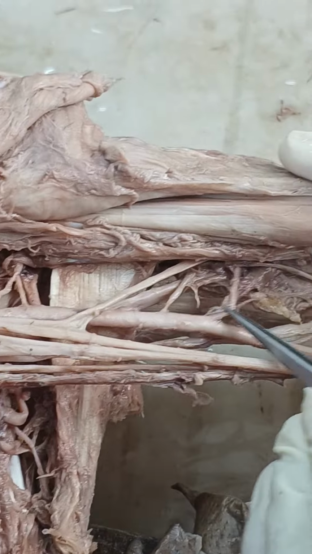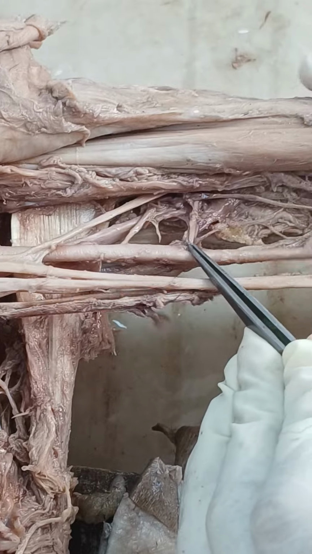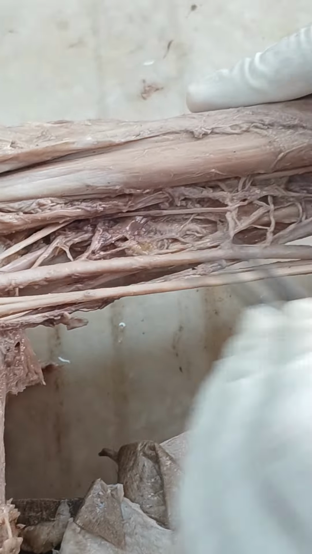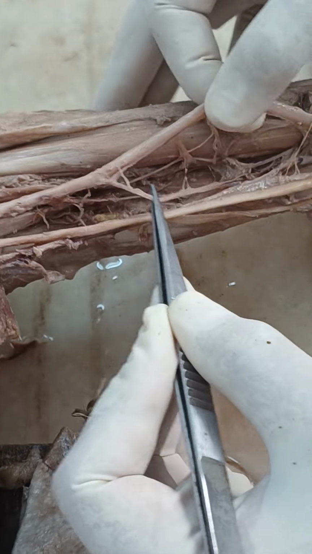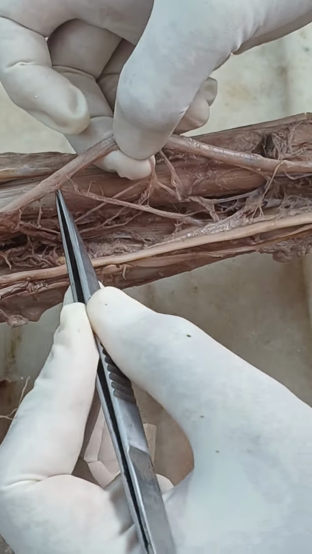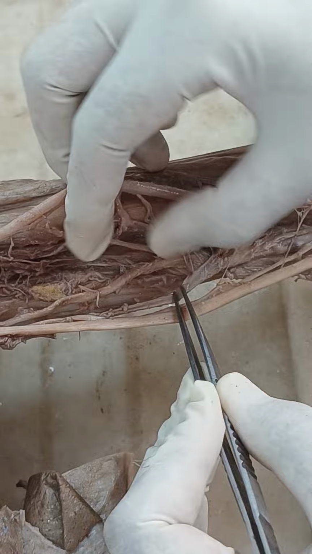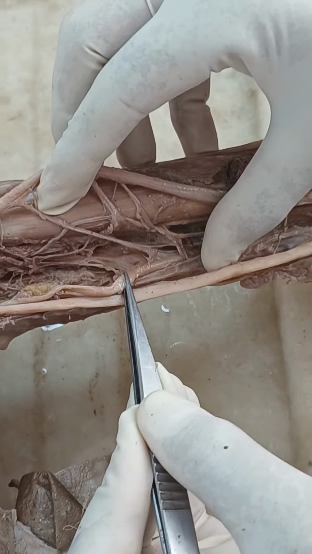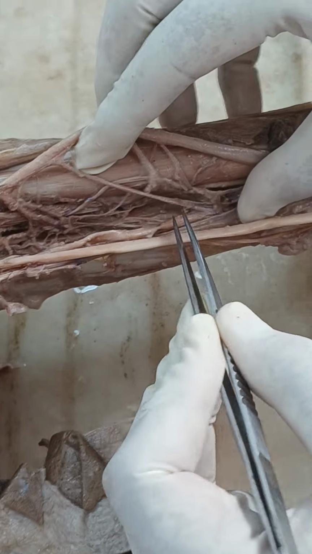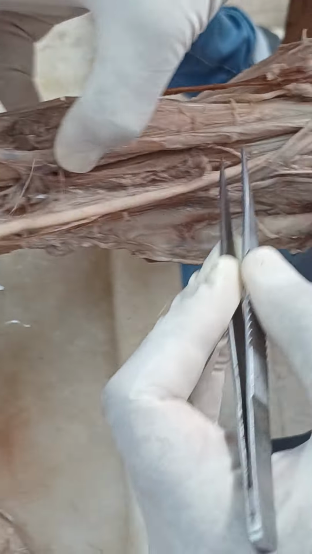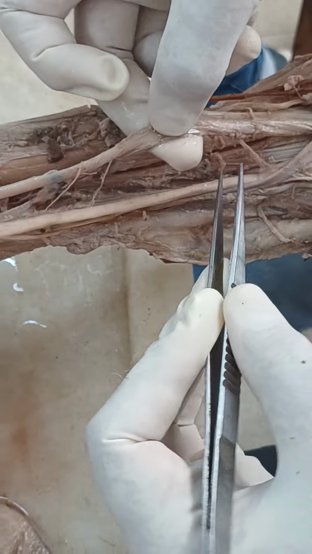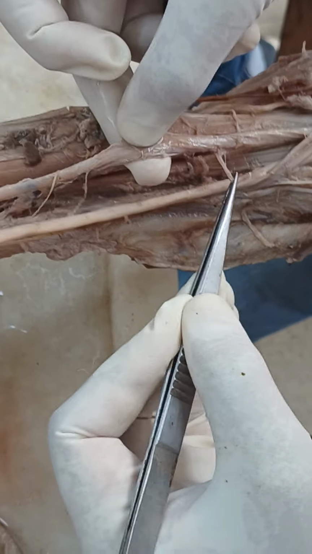After that, the brachial artery gives the muscular branches. Here it gives one superior ulnar collateral branch, which passes along with the ulnar nerve. This is the ulnar nerve. So this one is the superior ulnar collateral artery, and the lowest one is the inferior ulnar collateral artery.